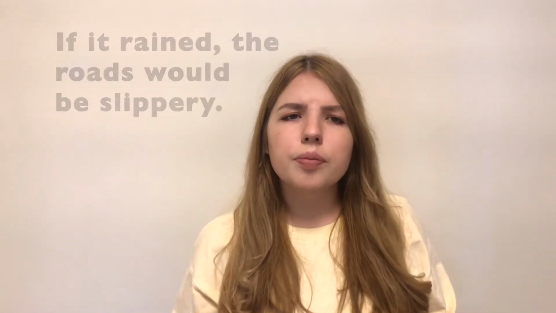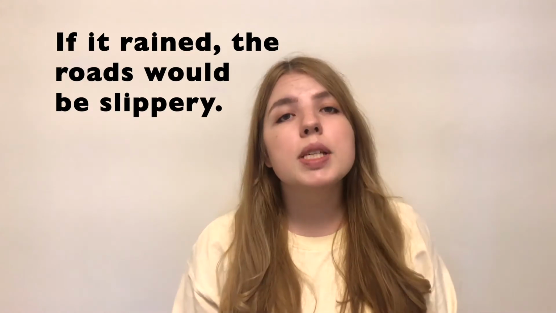Now we are moving on to the more complicated structures. The second conditional sentences are about present situations that are not real. In other words, we're imagining that the present situation is different in some way. For example, if it rained, the roads would be slippery. In our example, we are imagining that it starts to rain right now. And if that happened, the roads would be slippery.